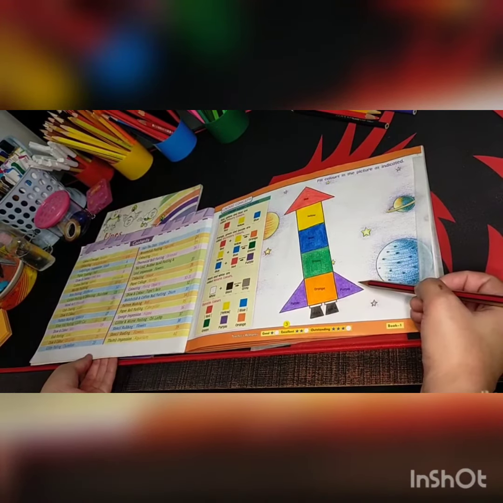Now after you complete your work, you can take a picture and send it to me. Then I will check your work.